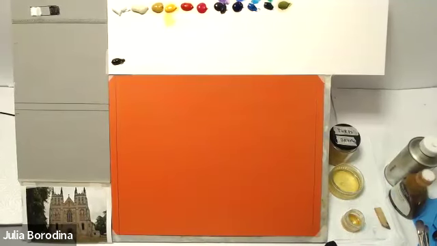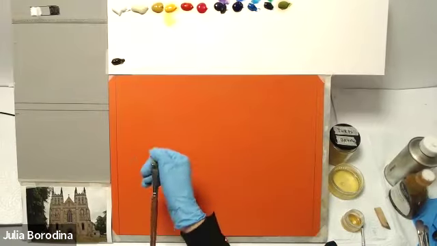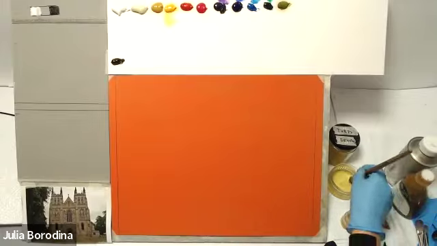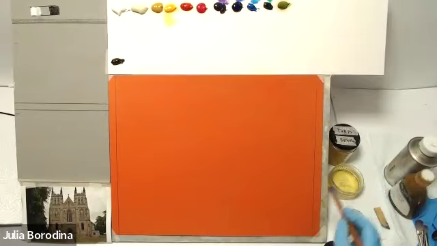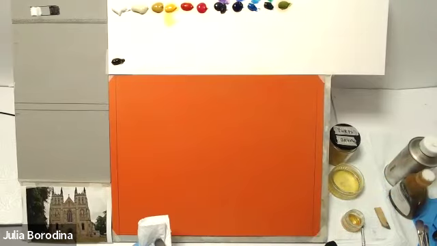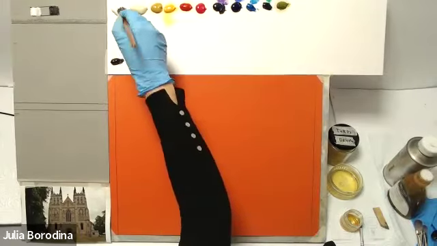I'm actually probably going to use a bigger brush, maybe something like this one, so I can apply color very quickly. I'm going to start with some white. I'm going to just soften it.